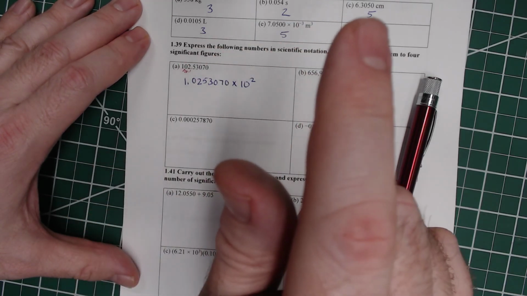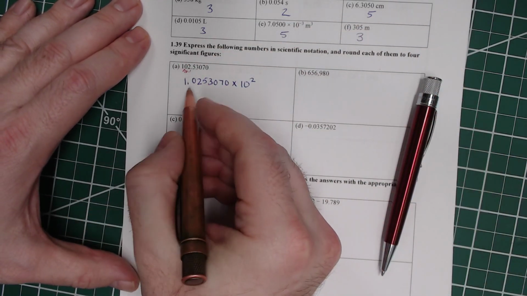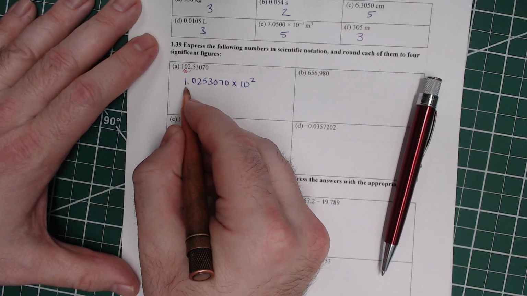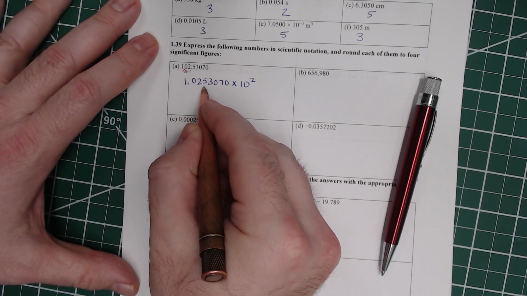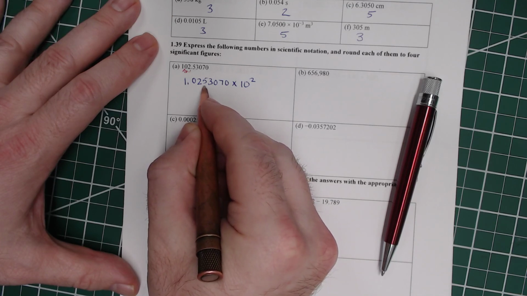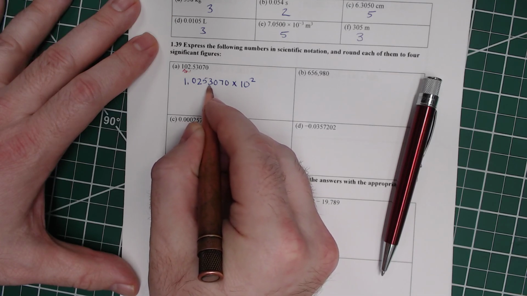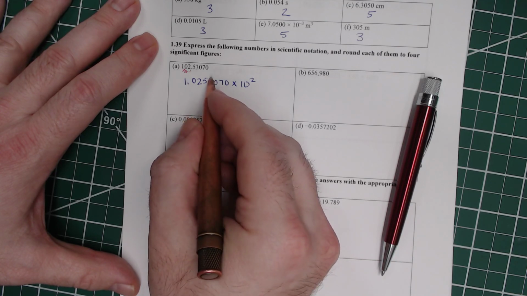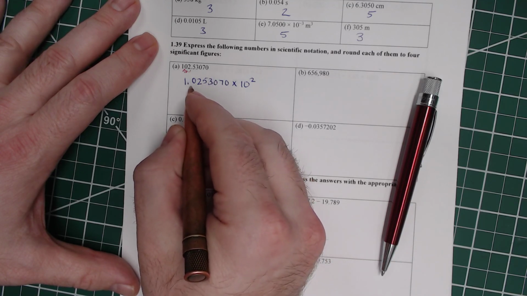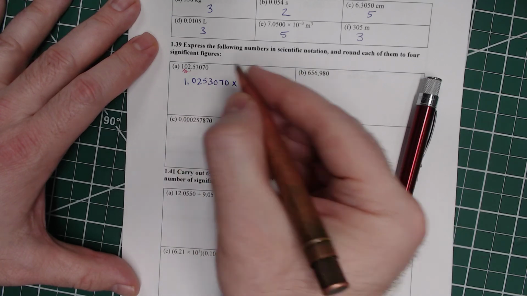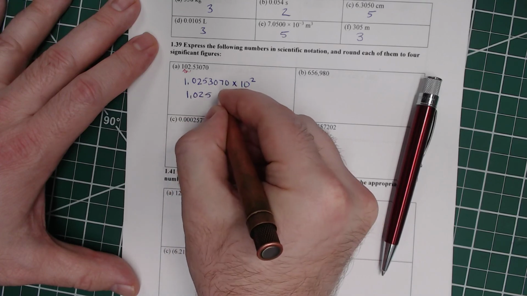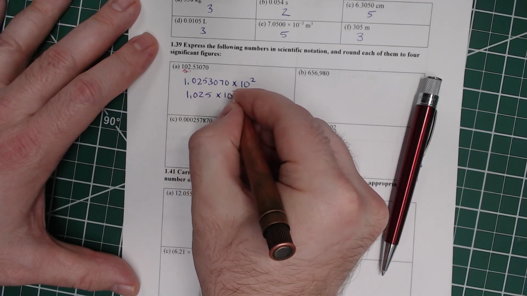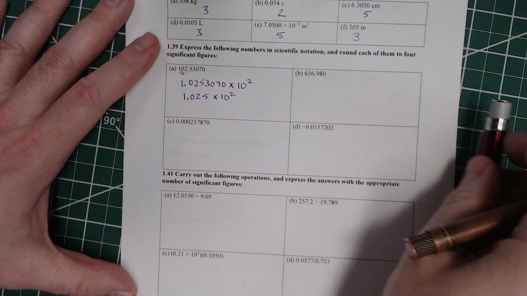Now, to round that to 4 sig figs, it's easy once it's in scientific notation. So we've got 1, 0, 2, and 5. For the 5, if the next number is 4 or less, we round down. If it's 5 or more, we round up. So 1.025, and then times 10 to the 2. And that is our final answer for that one.